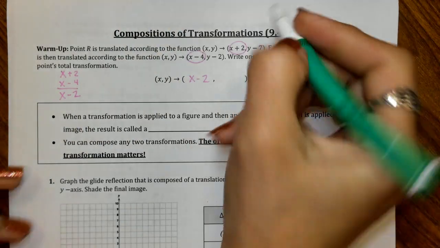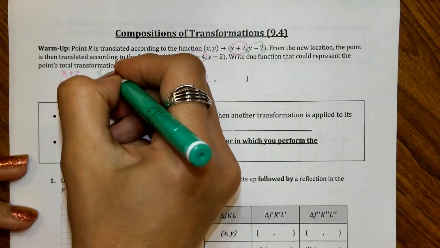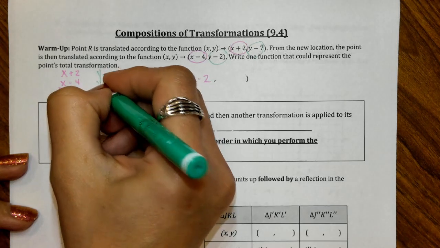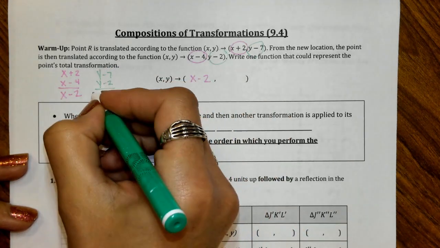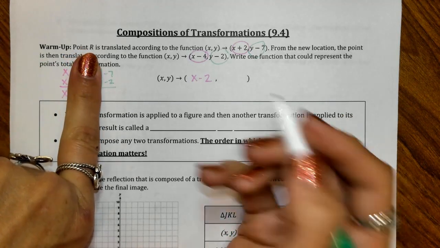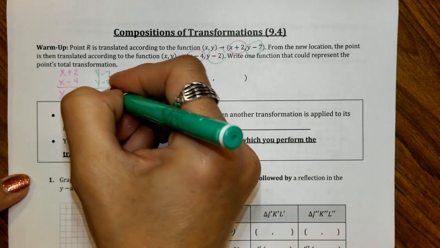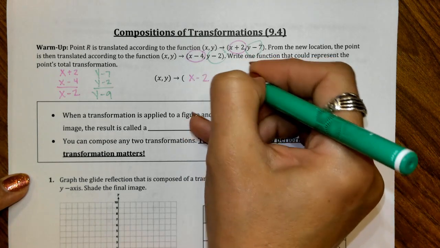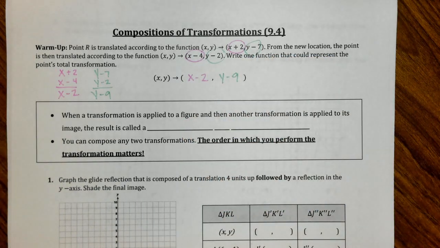Same thing with your y's. We're going to take y minus 7, and we're going to take y minus 2. Let's find out what happens. Looking at it like a negative 7 minus 2, that's going to give us a negative 9. So the y would go to y minus 9.